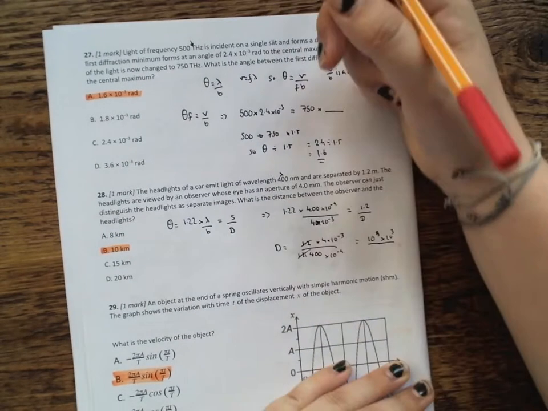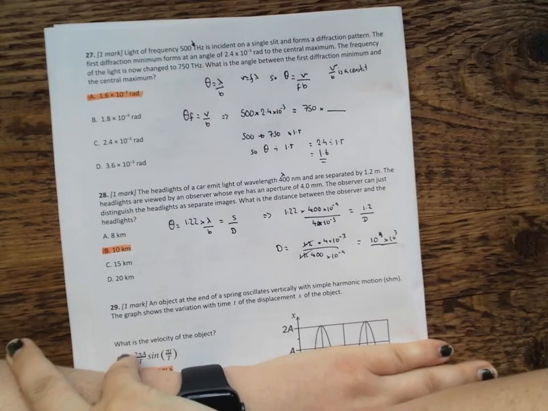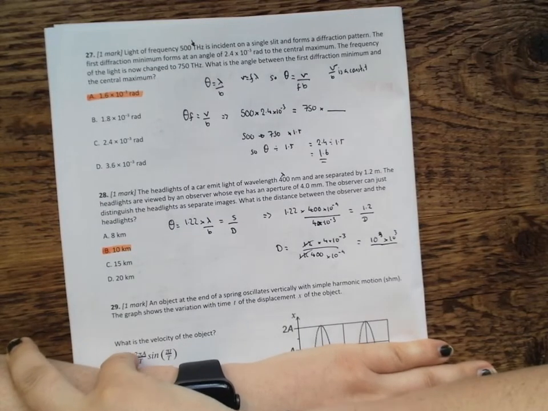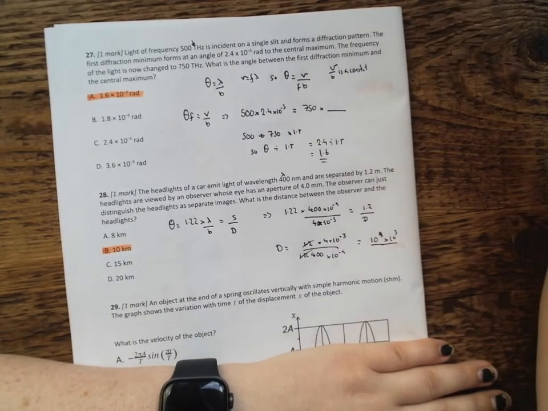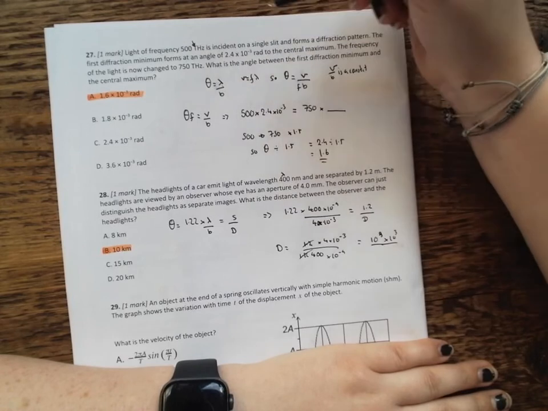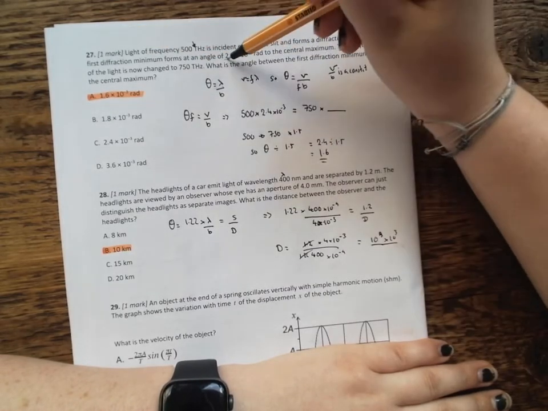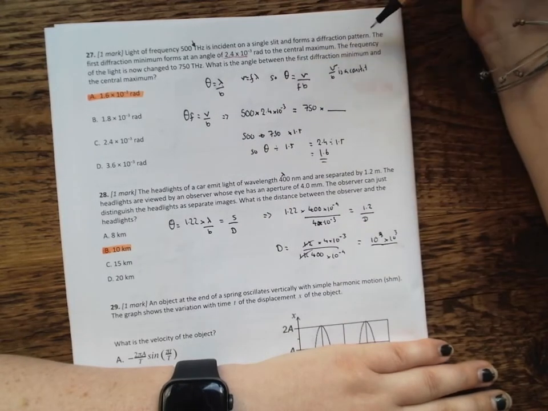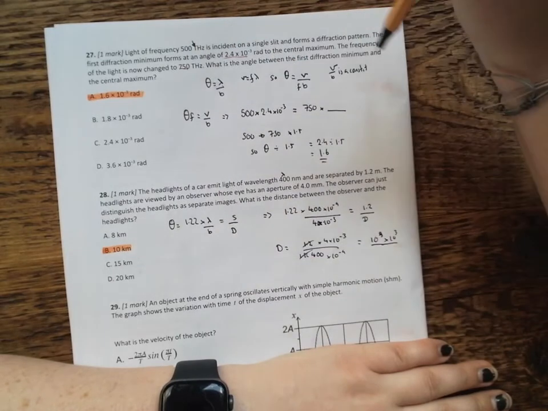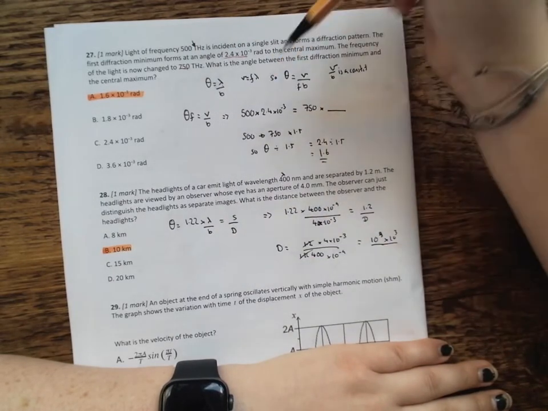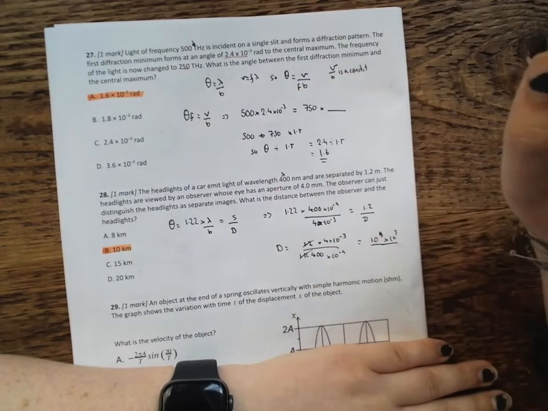My next one was maybe a question that you had to think about a little bit, but again, it's just simply using our simple equations and rearranging them in a way that we can make sense of. So we have light of a frequency of 500 terahertz incident on a single slit forming a diffraction pattern. The first diffraction minimum forms an angle of this to the centre maximum. The frequency is now changed to 750 terahertz. What is the angle? So at this point I'm thinking, okay, what am I going to have to do to work out this new angle, because I can't calculate that from the top of my head.